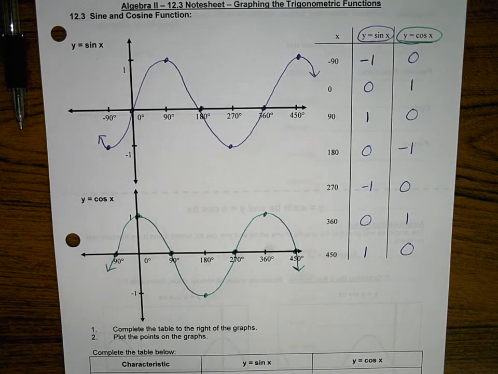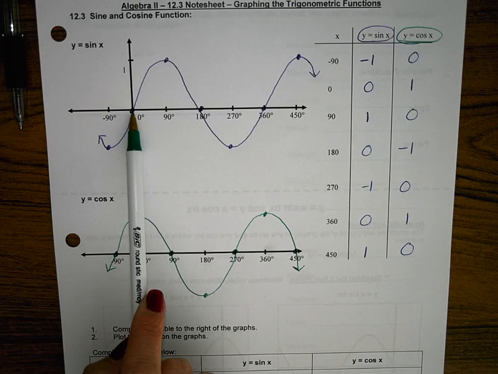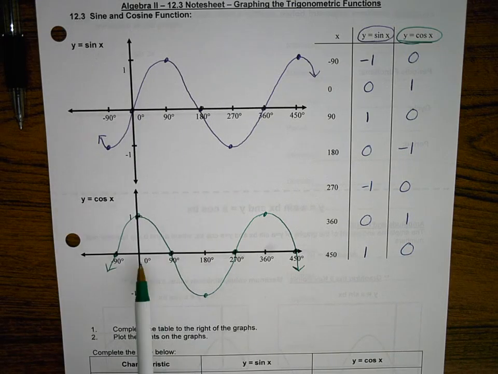What is different about our graphs? Yeah, where they intercept 0. Where does sine start? Sine starts at 0, but cosine starts at the top. Cosine starts at the top, which is at 1. That's important.